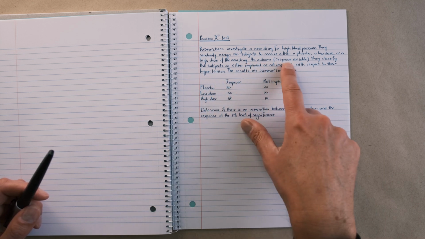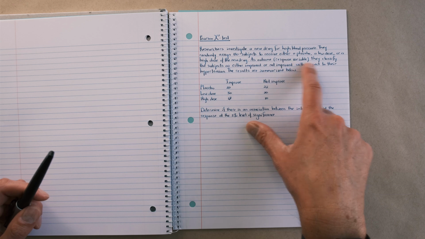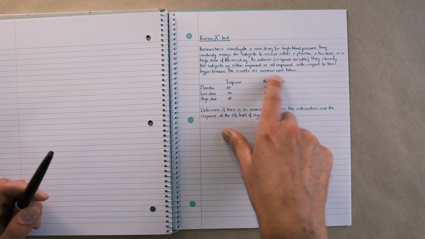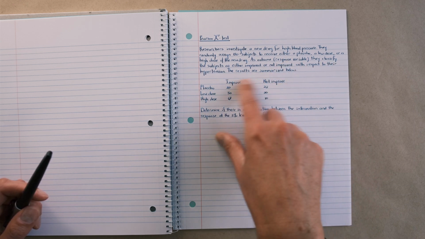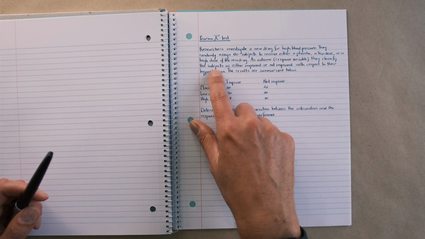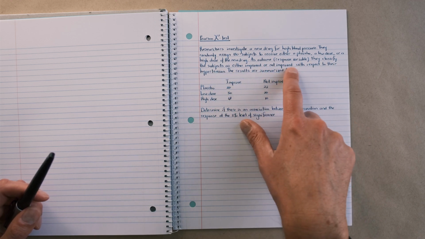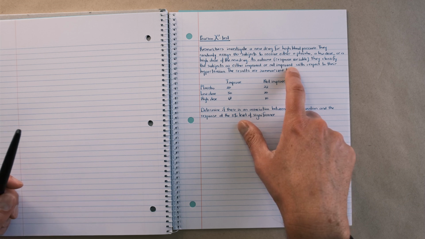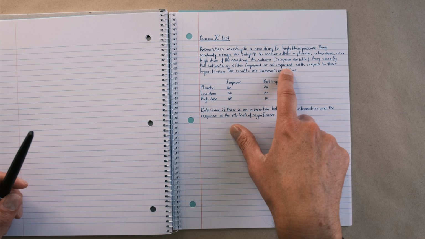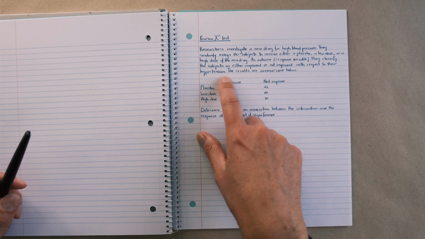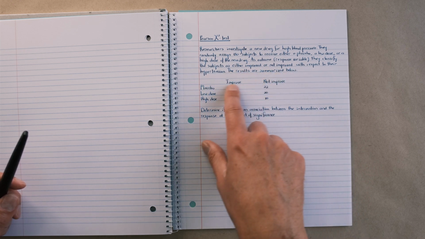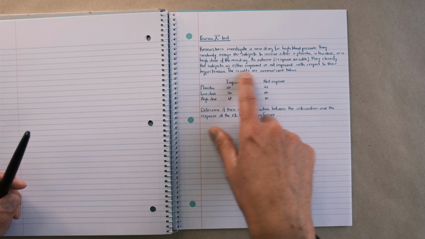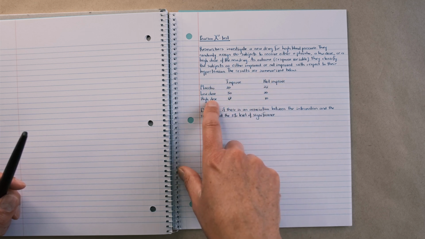And then as the outcome, or the response variable, we can think about that as our disease variable. They're going to classify the subjects as either improved or not improved. So they had some measurement and some definition by which they would decide if someone is either improved or not improved, and that's with respect to their hypertension. And the results are summarized below.